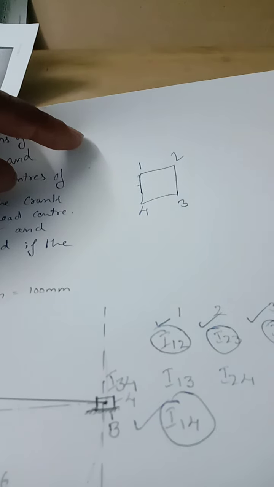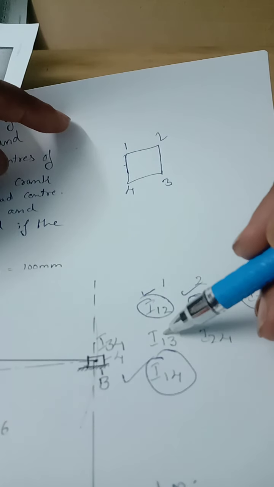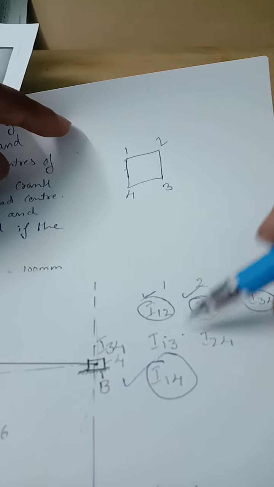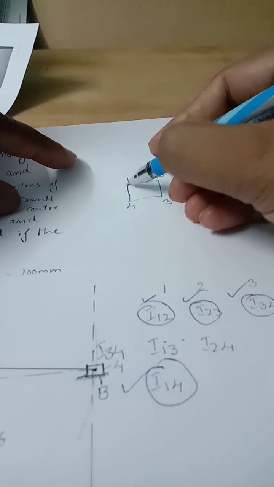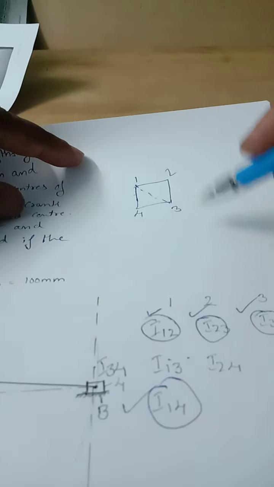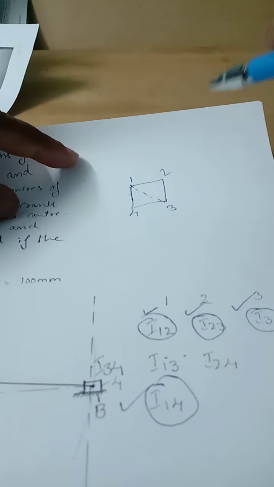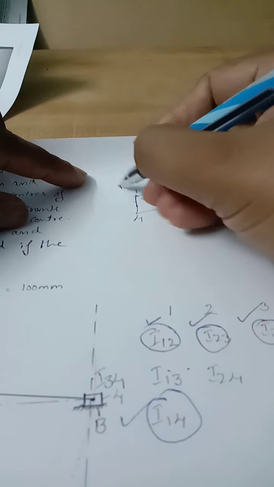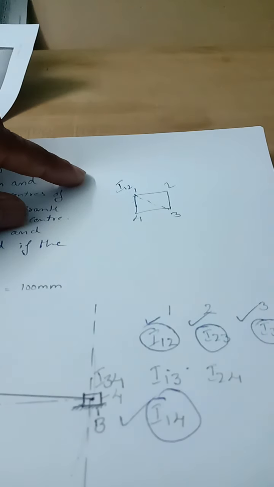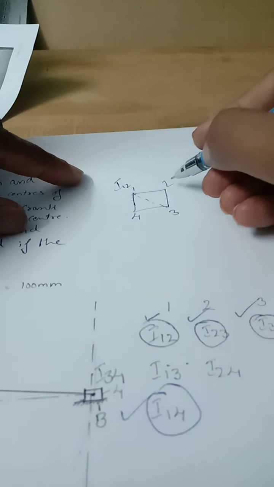Now what I center do I require? That is I13. So you join 1 and 3, use this diagonal 1 3.